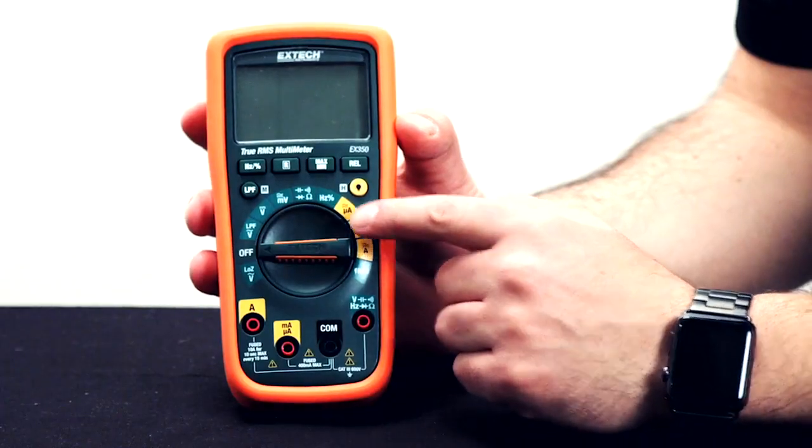We thought it'd be helpful to take a look at the different functions in a multimeter, what they are, and when you'd need them. For this demo, we've got the EX350 True RMS multimeter, and we'll step through the various functions using the selector knob.